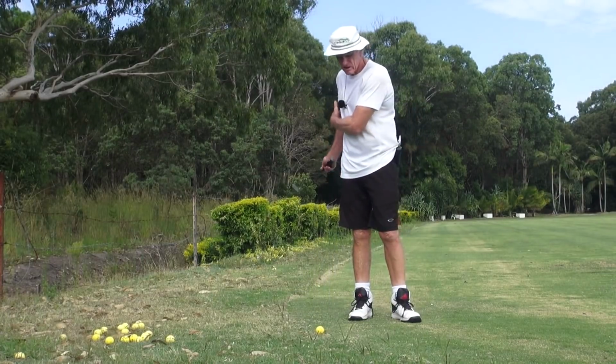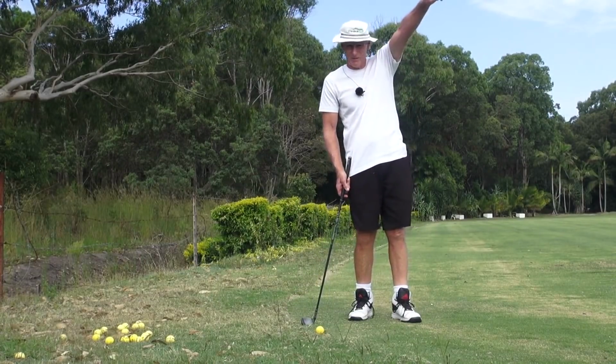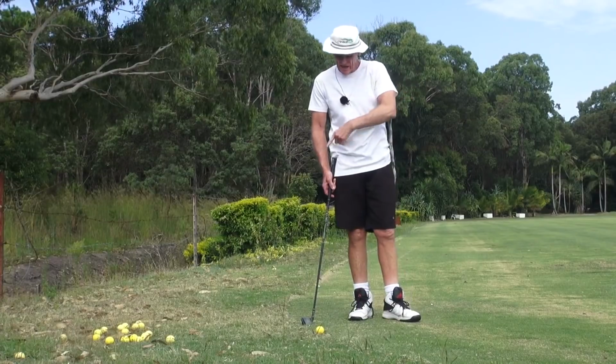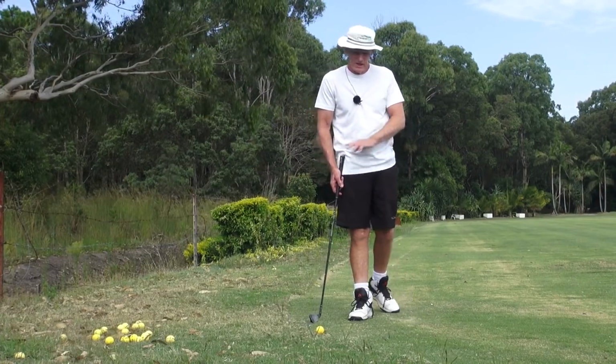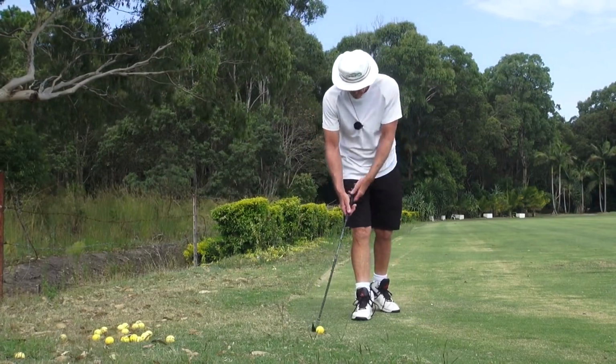So we swing beside our body and we swing the club out to the ball that way. Tangentially, at the ball, never at the target. Never any intention ever of going towards the target.